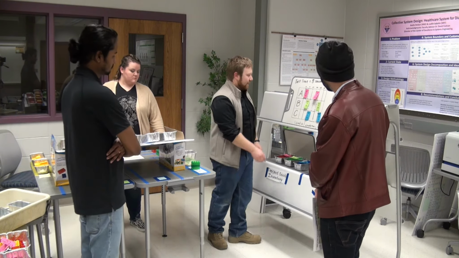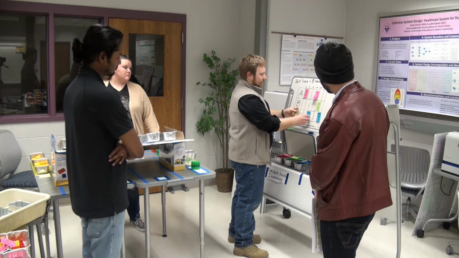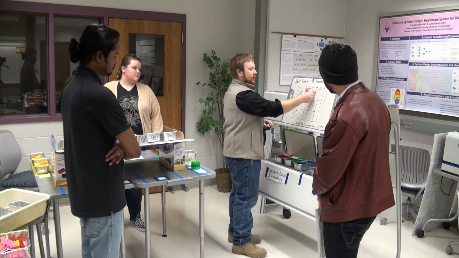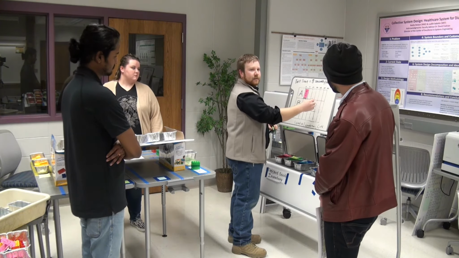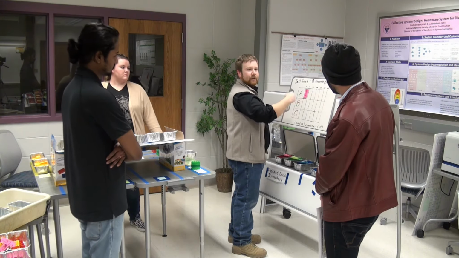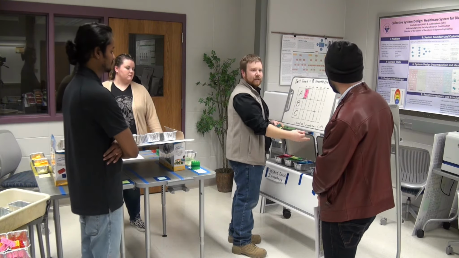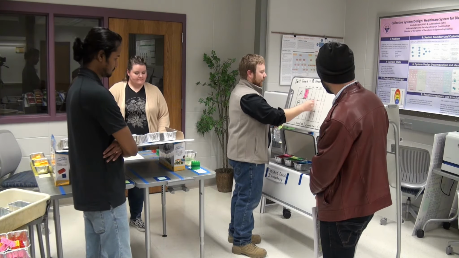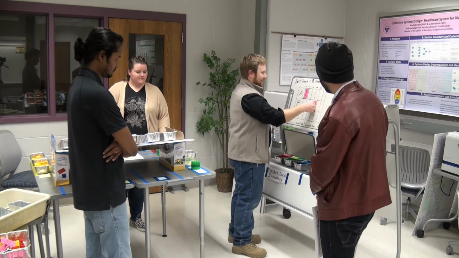Yeah. So, for example, we could just run a whole shift of red. You know what I mean? We could have all red Kanban cards through here. But at the end of the day, we've only produced red. The customer's not going to get the blue and green that they wanted.